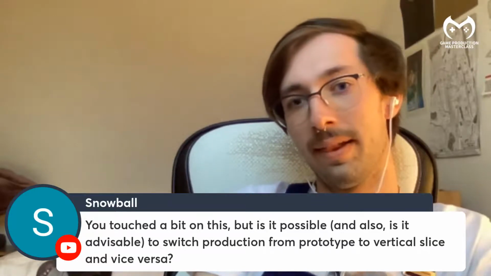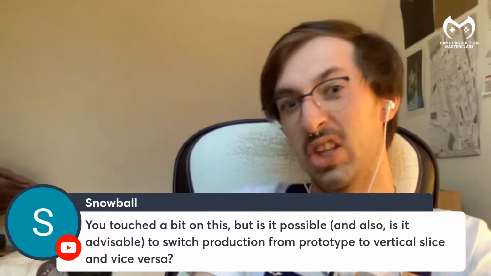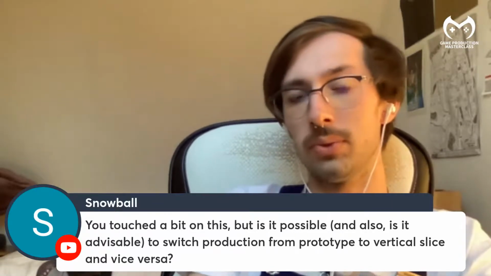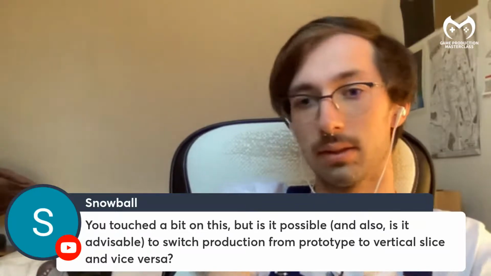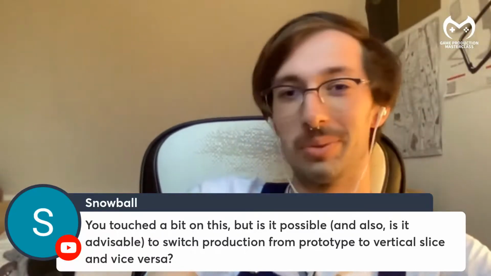But the vertical slice for us kind of functioned as a feature freeze, where we said we are not creating any new systems, we're just working on creating new shapes, new attacks from the enemies, and new levels, and then we're letting that dictate the rest. So I hope that answers it. So yeah, you should be switching it.